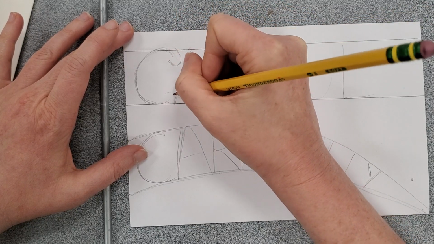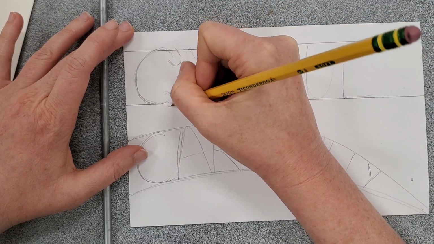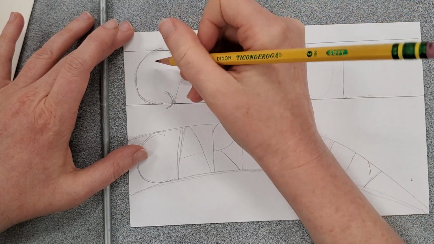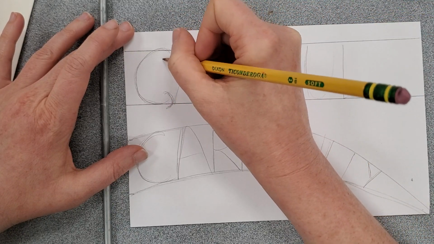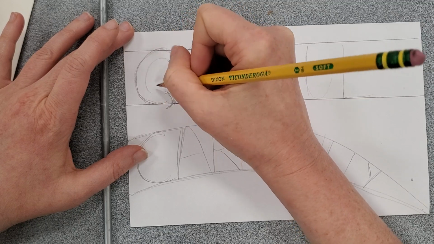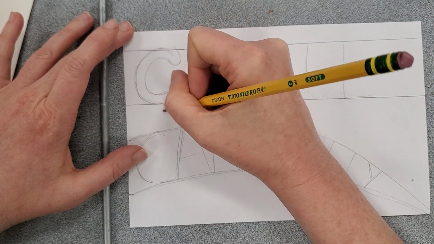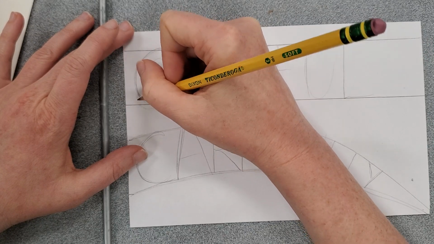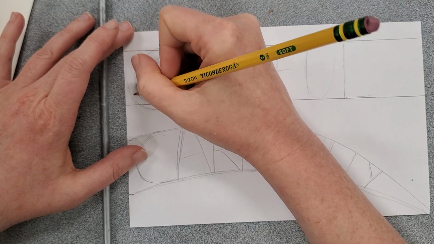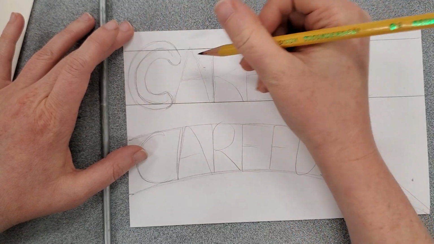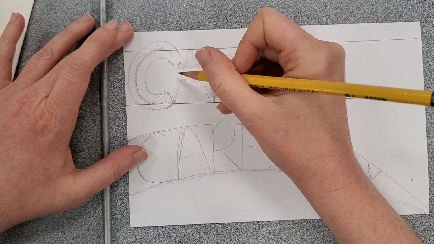At the end of each letter, okay, so where the letter stops, you're always going to curve your shape, okay? And the goal with this is to keep the line that you are drawing equal distance away from this, okay?